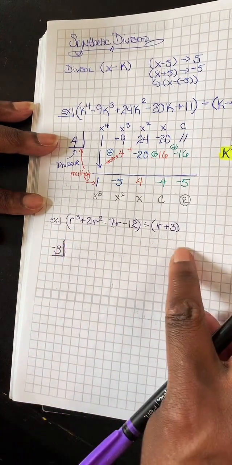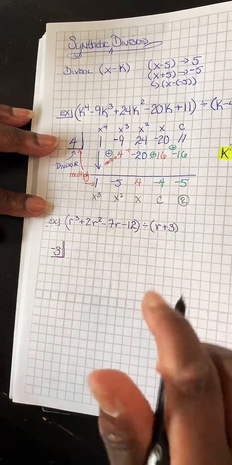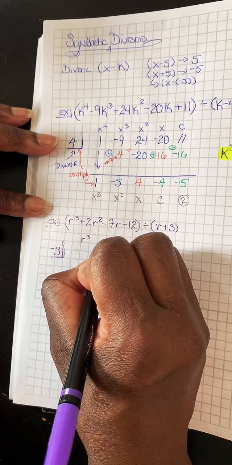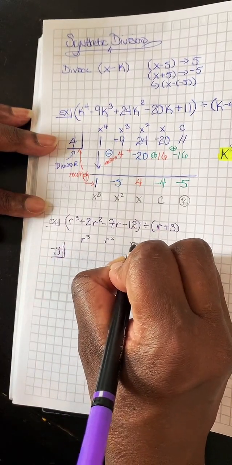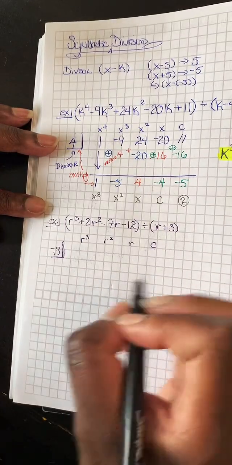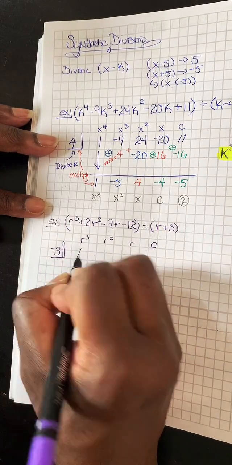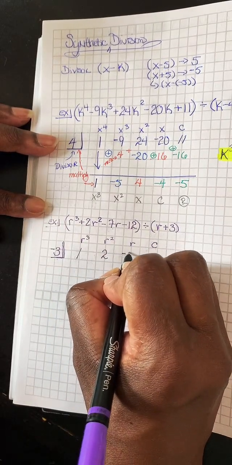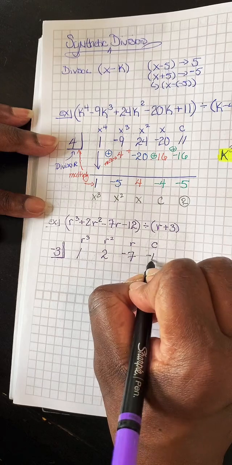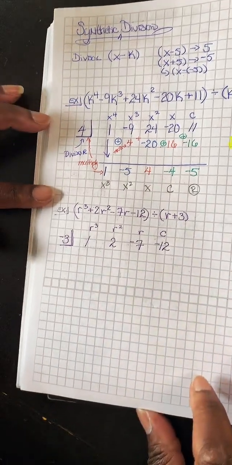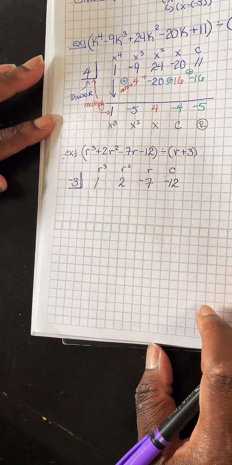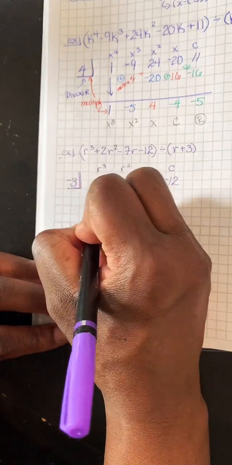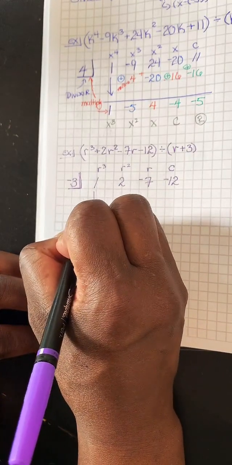Now we're going to write the coefficients of all the terms. So we know our first term is r to the third, r to the second, r, and then our constant. So r to the third is 1. R to the second is 2. R is a negative 7. And our constant was a negative 12. Bringing down the first term.